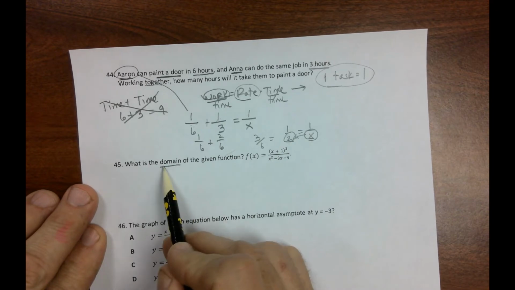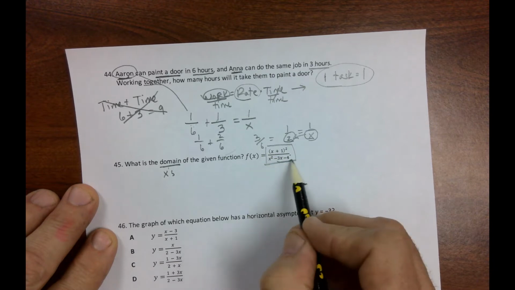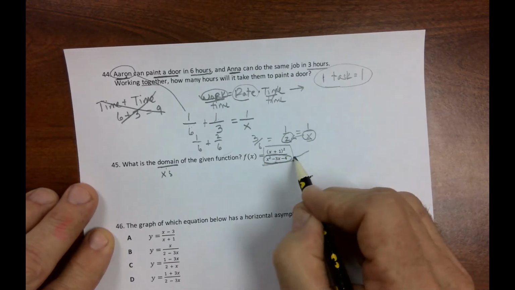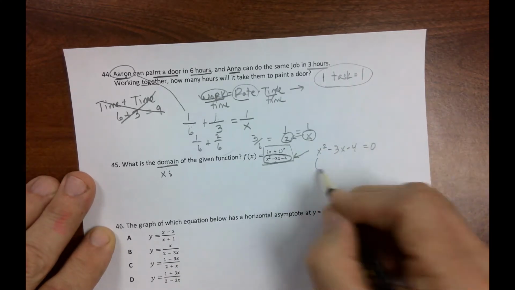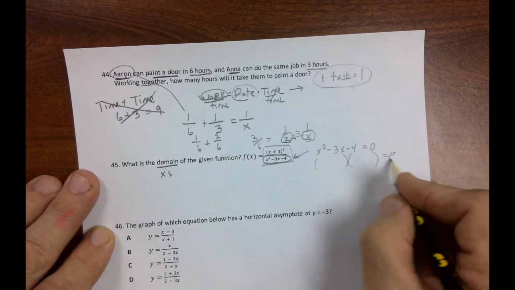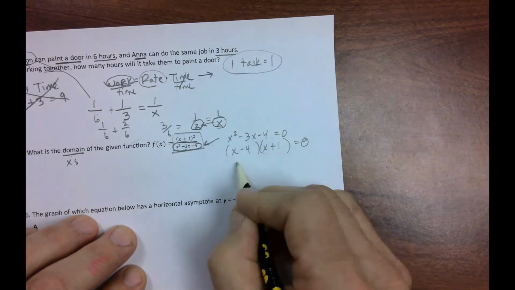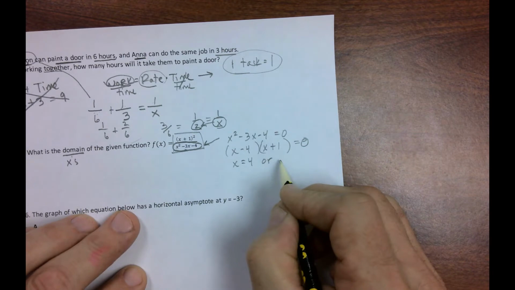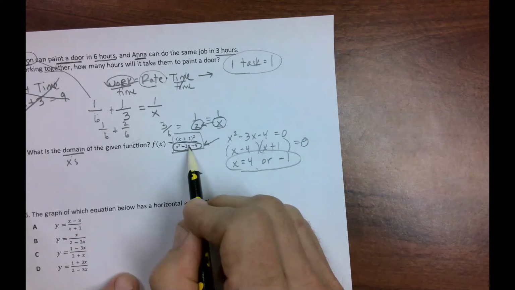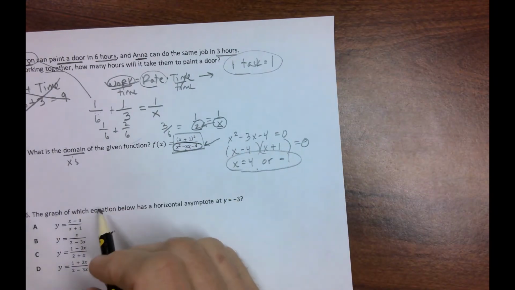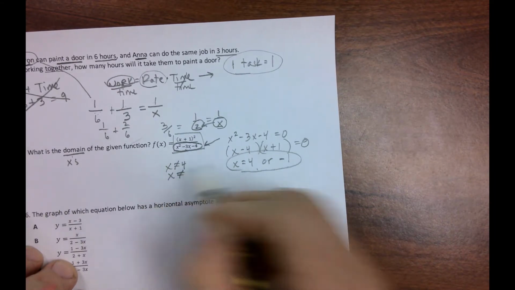This says, what is the domain? Remember, domain x's. The only possible way we can have a problem here is the denominator being 0. So we got to investigate, where does x squared minus 3x minus 4 equal 0? We can factor that. And so we get x minus 4, x plus 1 by factoring this. x is 4, or negative 1. Now remember, these are the things that x can't be, because it would cause the denominator to be 0, and that's a no-no. So the domain, x can't equal 4, and x can't equal negative 1.